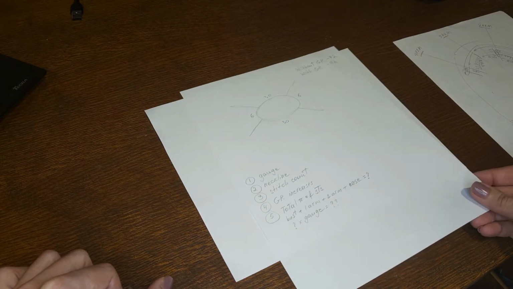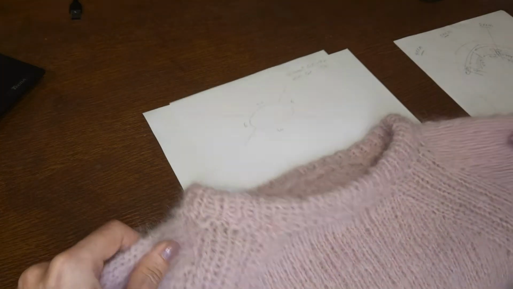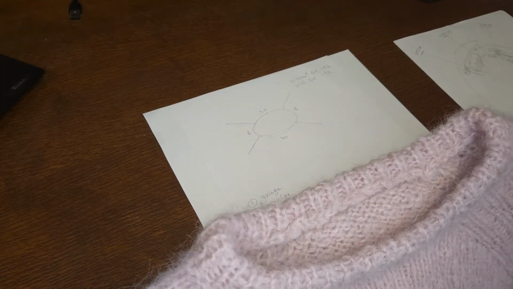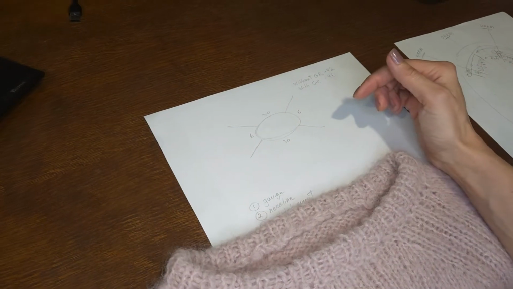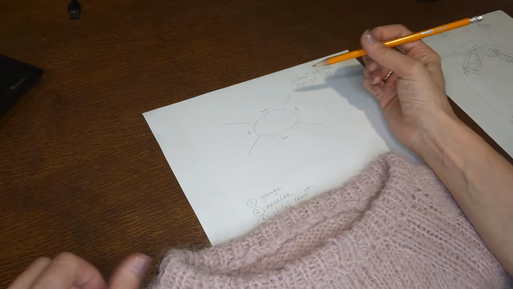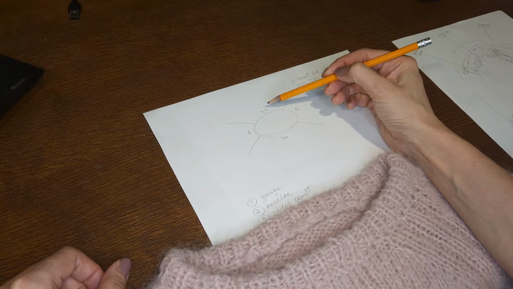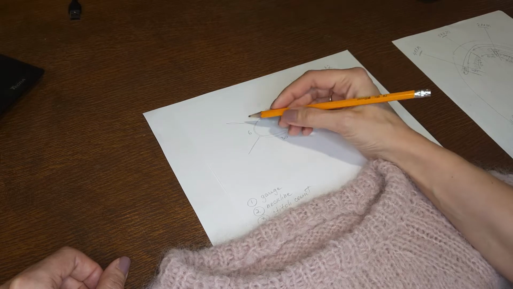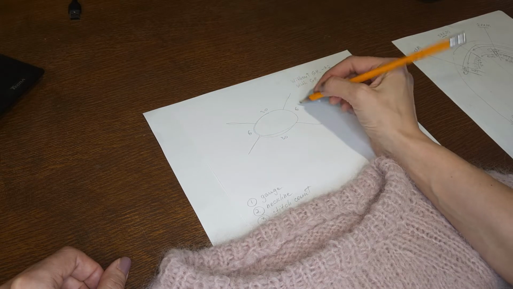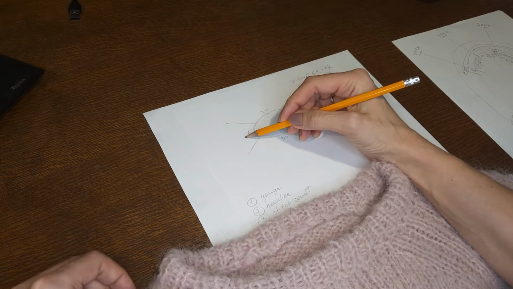So I'm going to show you on this example here. I've got 72 stitches on here. Okay, so I redistribute my stitches like that. I allocate 30 for the back, 30 for the front, and then 6 stitches for each sleeve.